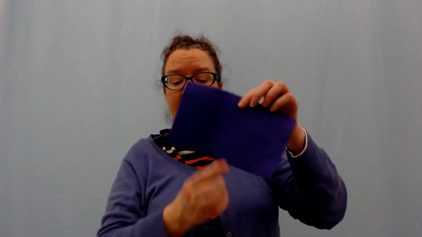Here we go. This is a rectangle. This is a rectangle. How can you tell? How can you tell? It has 2 short sides and it has 2 long sides. It's a rectangle. It's a rectangle.